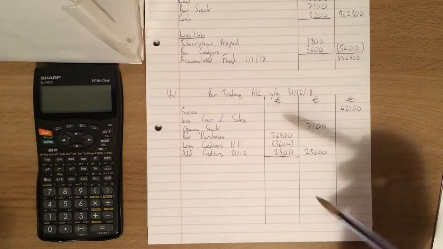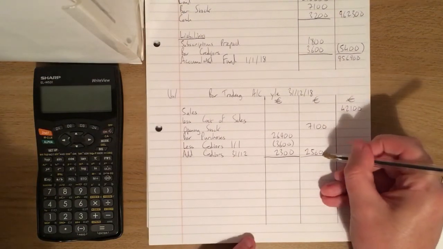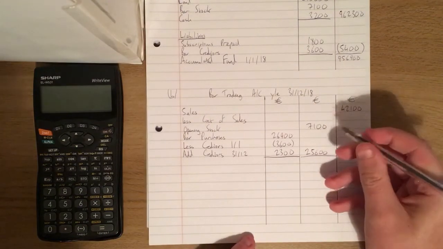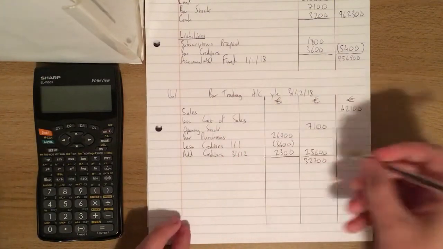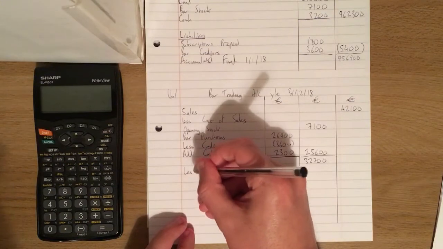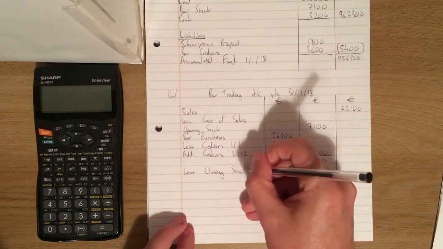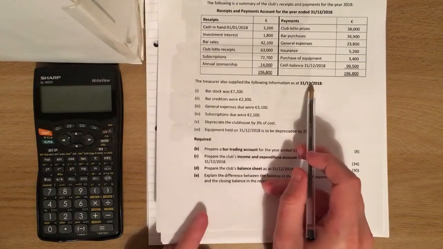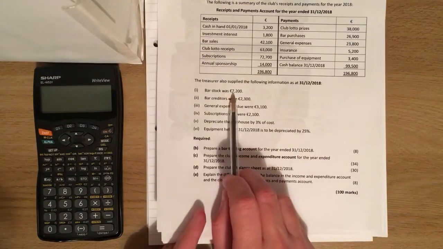All right, so your opening stock and your purchases, you add those two together, and you get 32,700. Then take away your closing stock, so that's stock on the 31 December. You're doing the accounts for 31 December, so closing stock was 7,200.